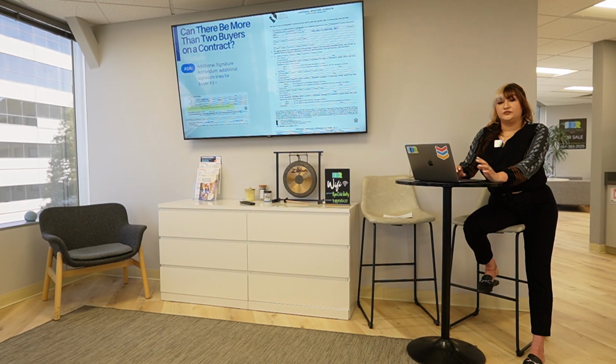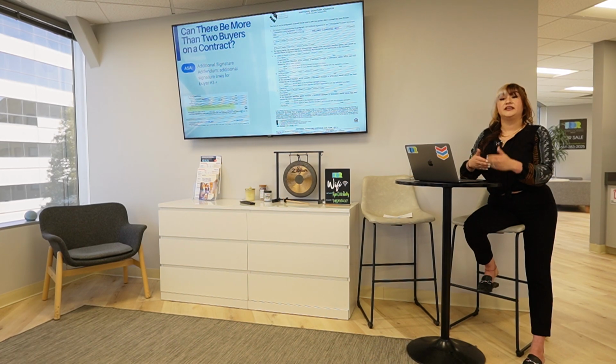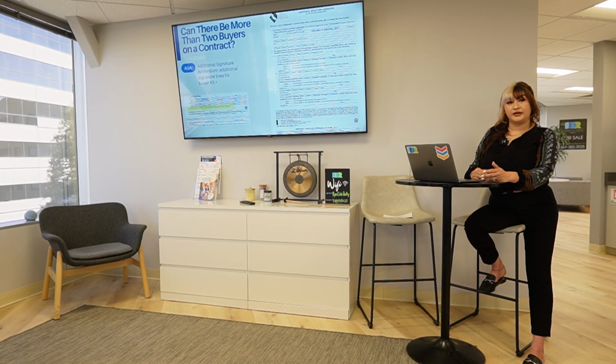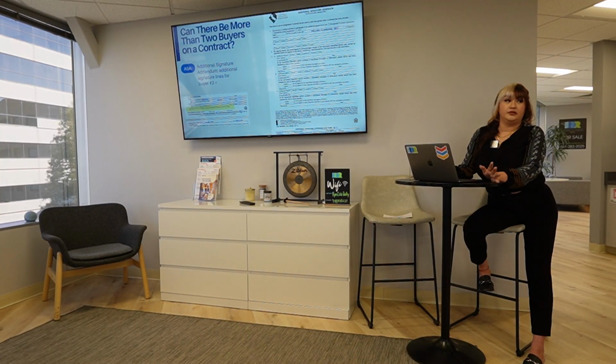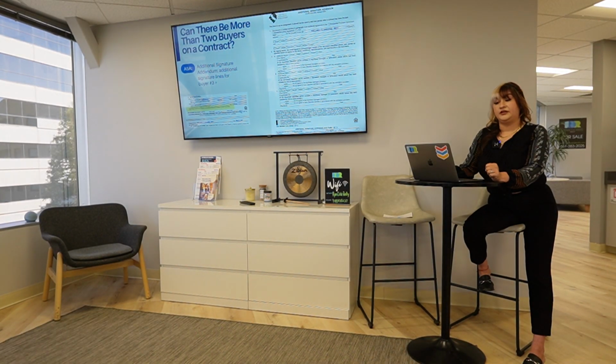So this is what our forms tell us to do. You're supposed to mark this box and do this, but depending on the lender, the client might have to go back and sign it anyway. So if you know that there's more than 2 buyers on this pre-qual, I would ask them up front. Okay? Any questions so far?